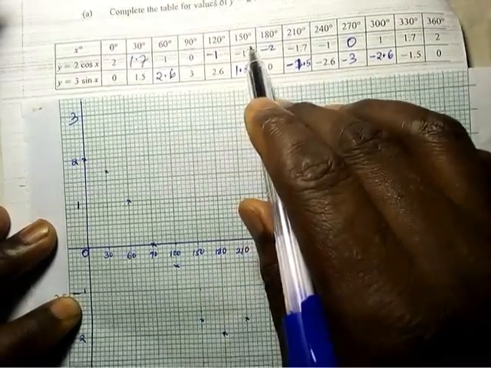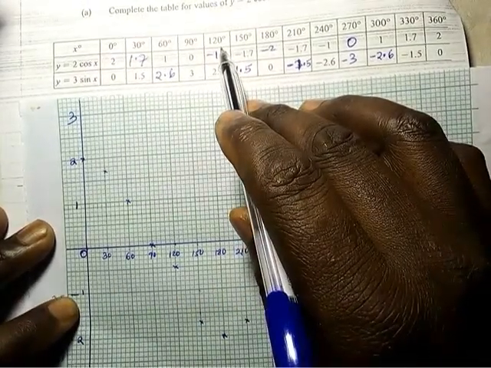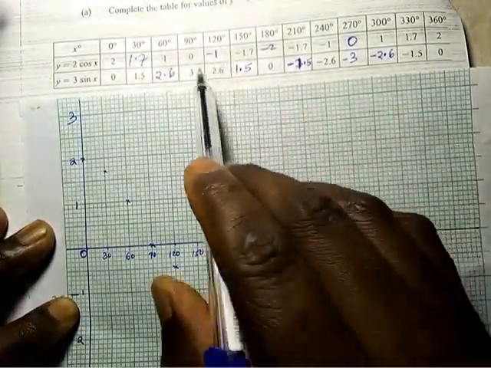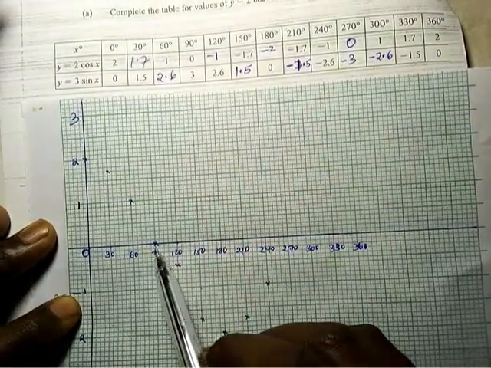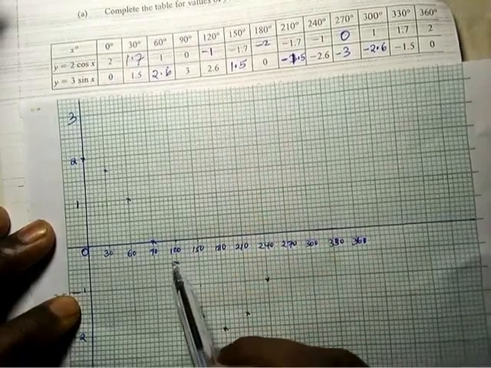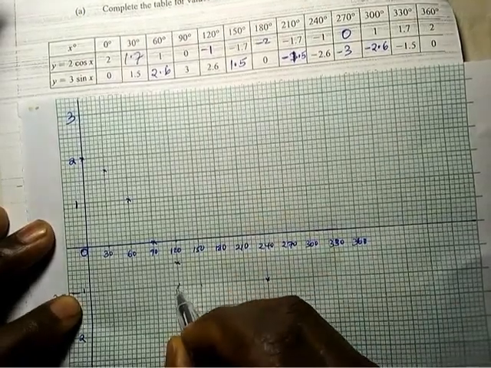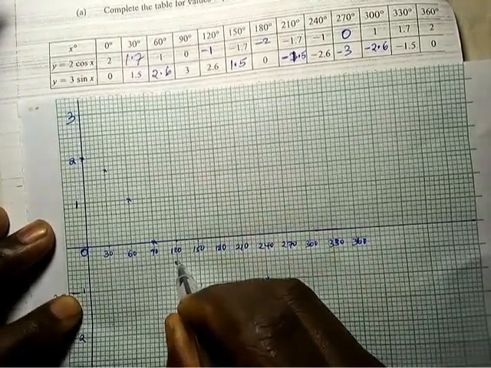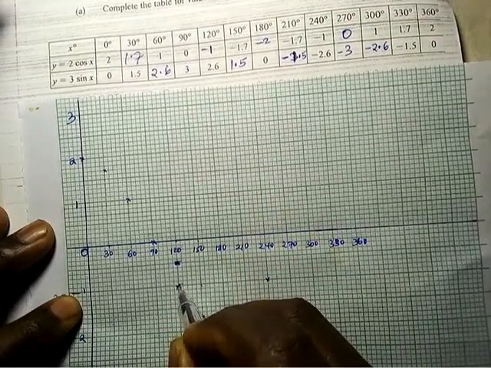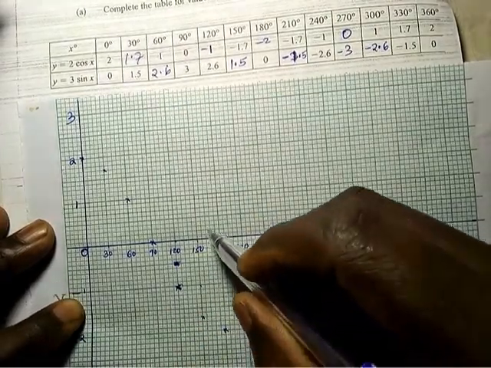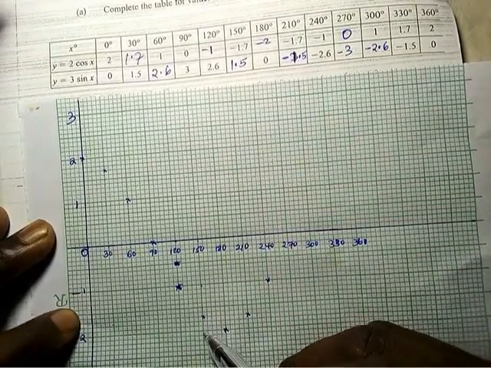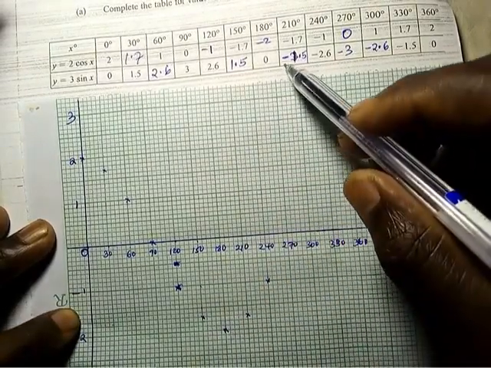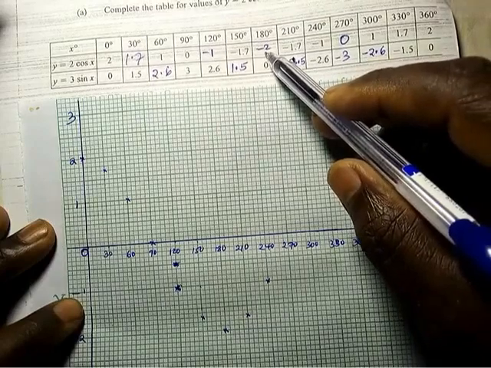150 was... I think there is a mistake here. 90 was 0. 120 was -1, and 120 was -1 here, not here. -1 is here. And then 150, -1.7, that is okay. And when it is 180, -2.